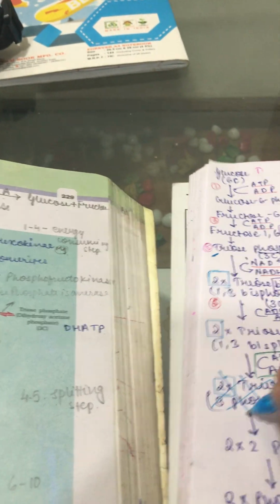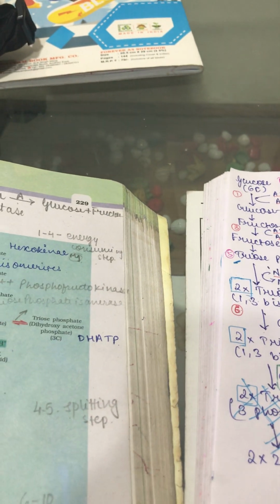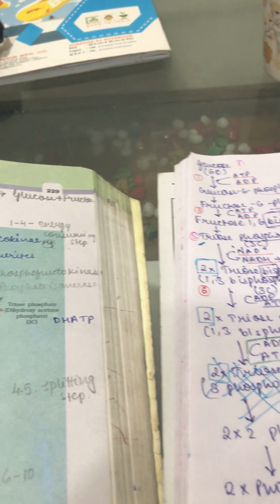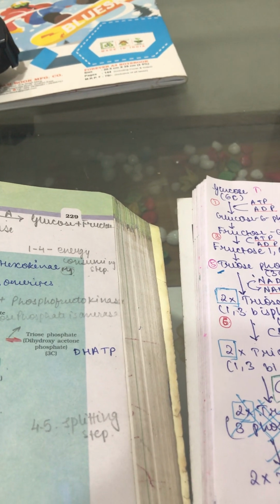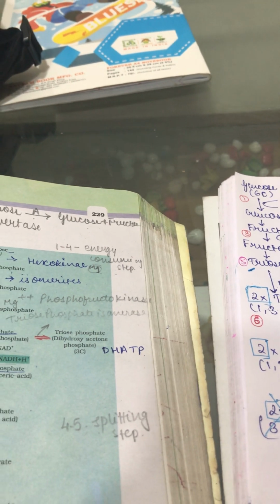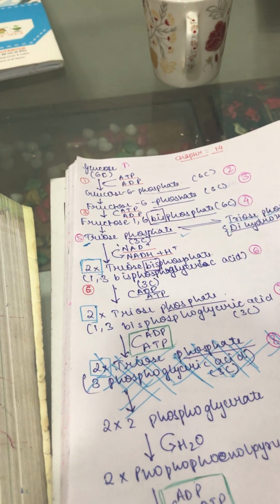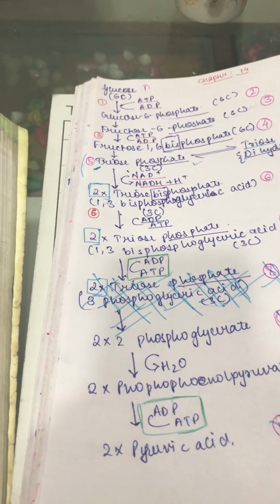That's why my numbering was wrong. See, I got a point where I could have improved.